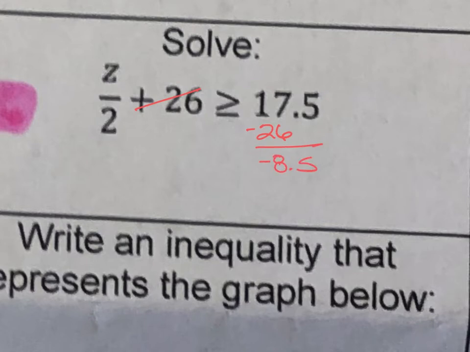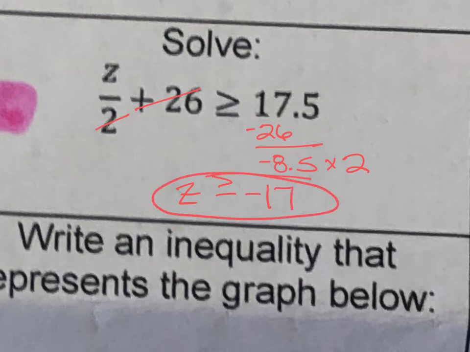Then we've got to get rid of the 2. Z is being divided by 2, so that means we're going to multiply times 2. So we're going to drop down our z, drop down our sign, and negative 8.5 times 2 is negative 17. There you go.